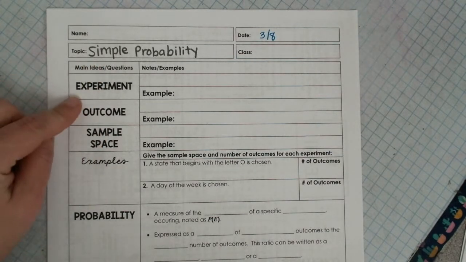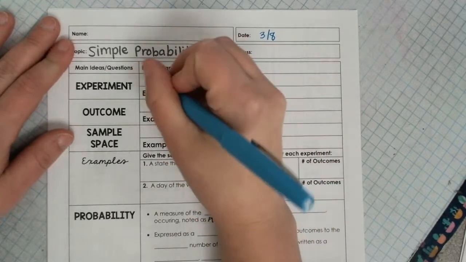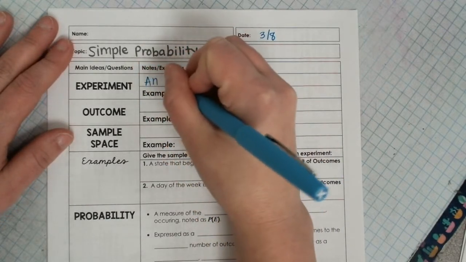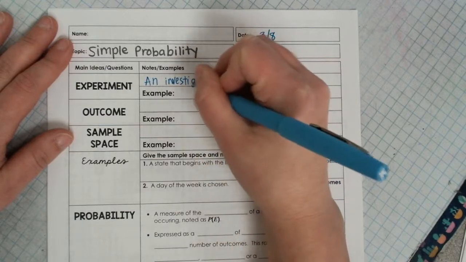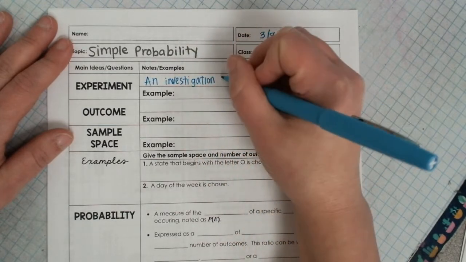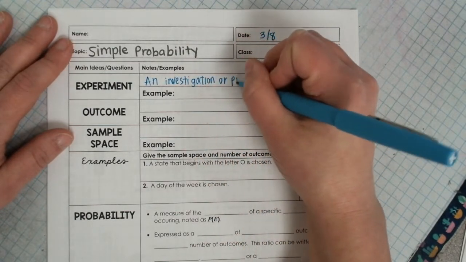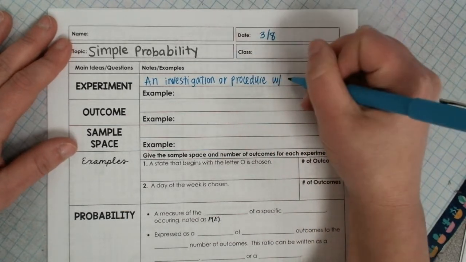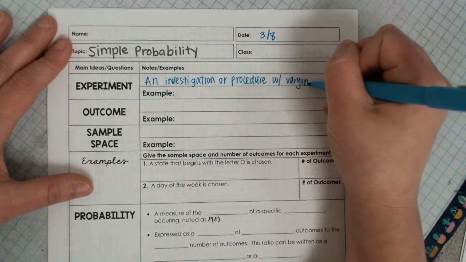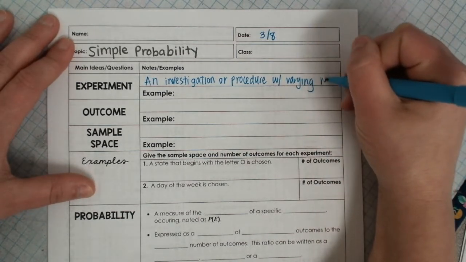And the first thing we need to talk about is an experiment. An experiment is an investigation or procedure with varying results.